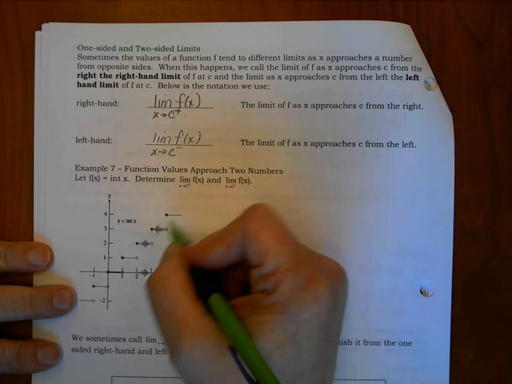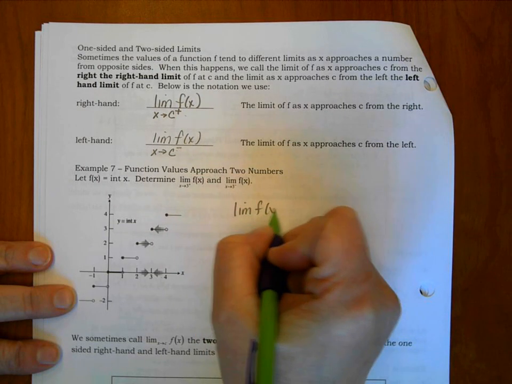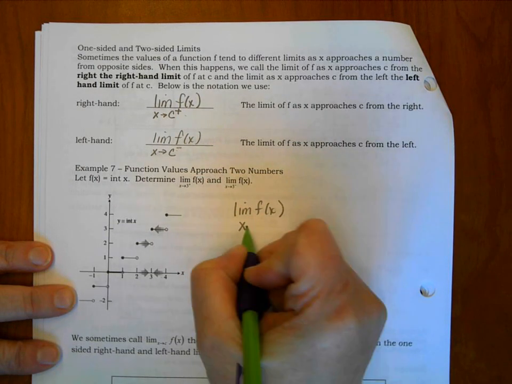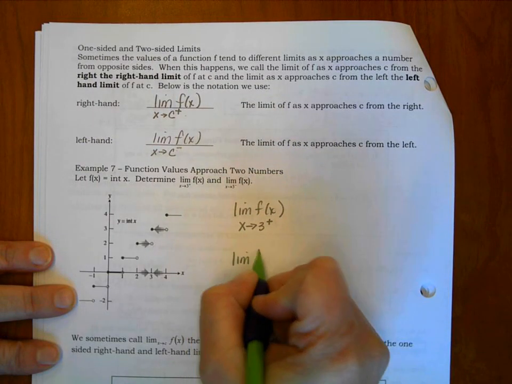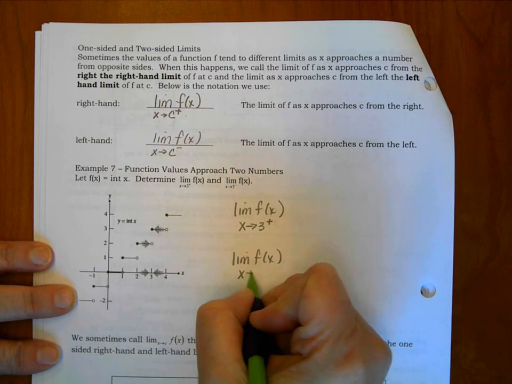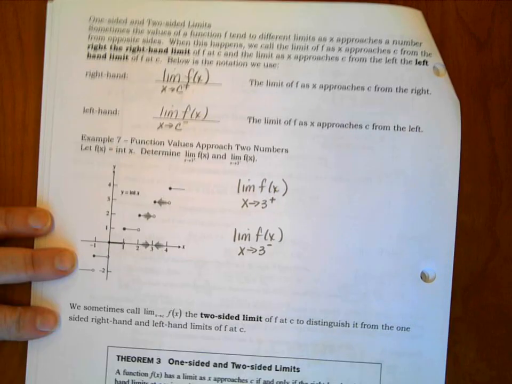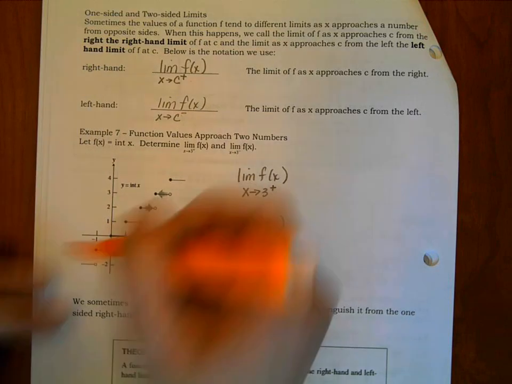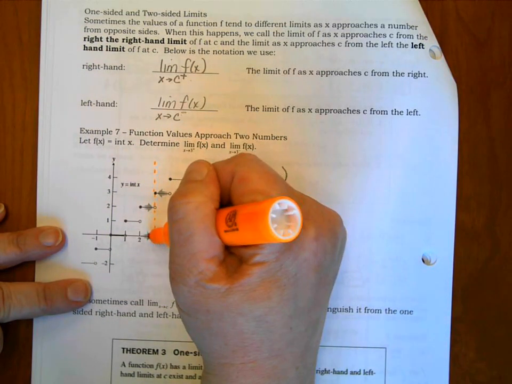So this is our greatest integer function. Again, we talked about this back in chapter 3. Let's say we wanted to think about the limit of this as I approach 3 from the right, and the limit of this function as I approach 3 from the left. Here's my 3 right here. I'm going to draw a little dashed line so we can see what we're trying to get closer and closer to.